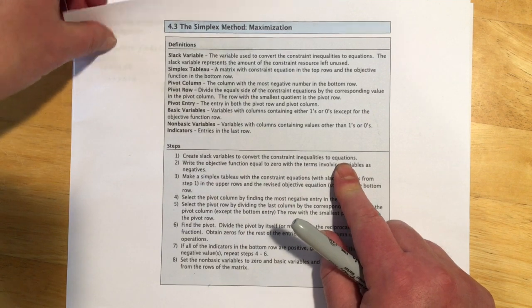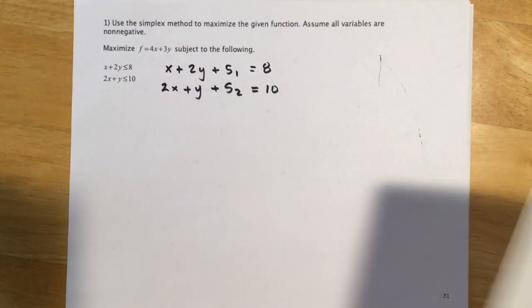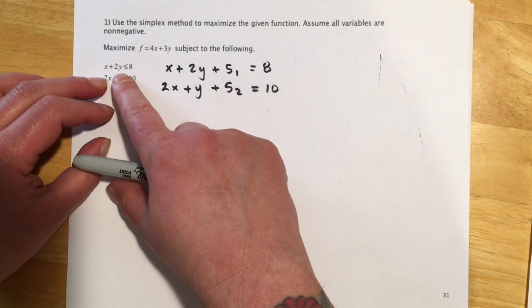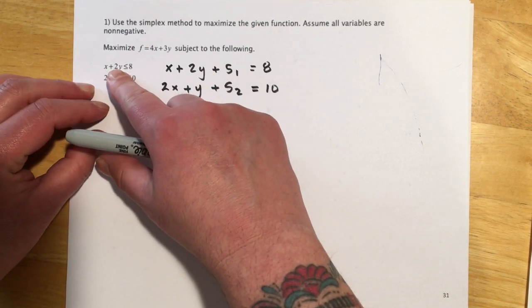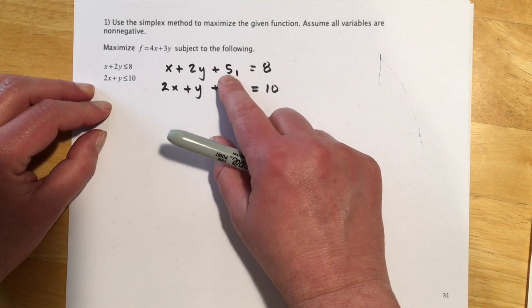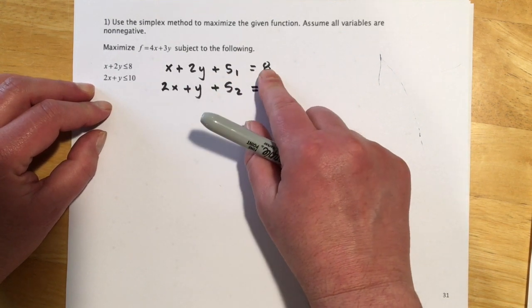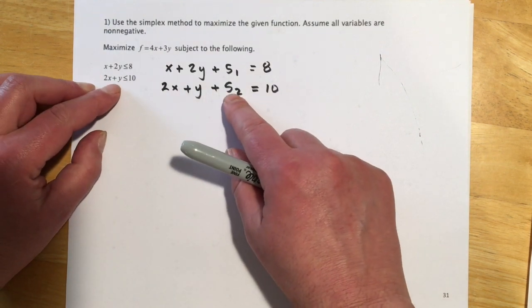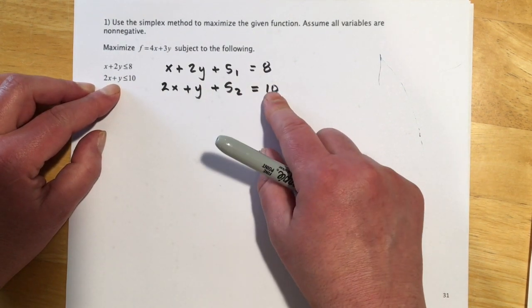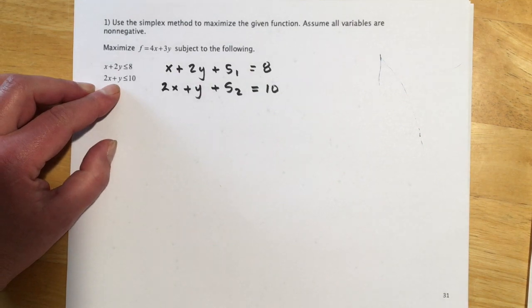Okay, step 1 of 8 in this is create slack variables to convert the constraint inequalities to equations. Looking at our first example, I did that step already. So here are our constraint inequalities, and in this first equation, we're going to have a slack variable that I'm calling S1, and now it's an equation. And likewise, same thing here, I'm putting in an S2 and making that an equation.